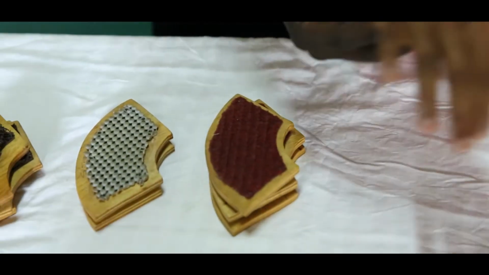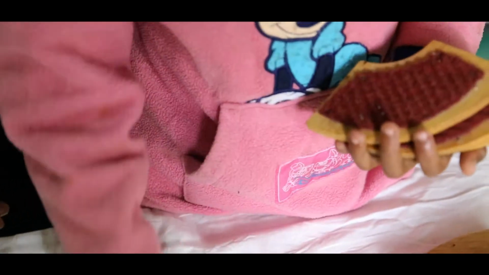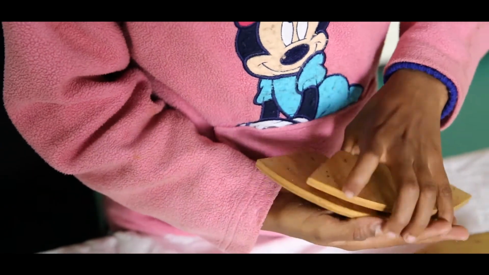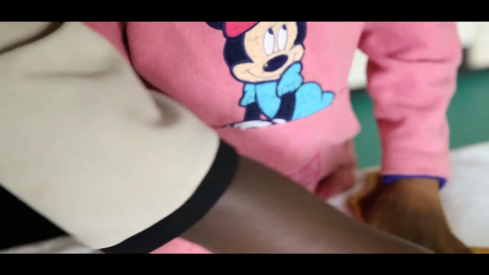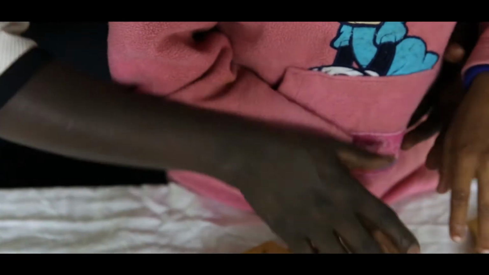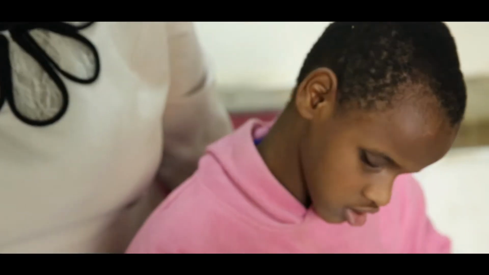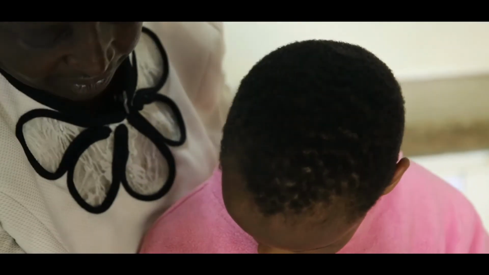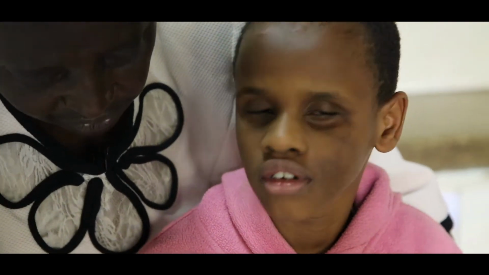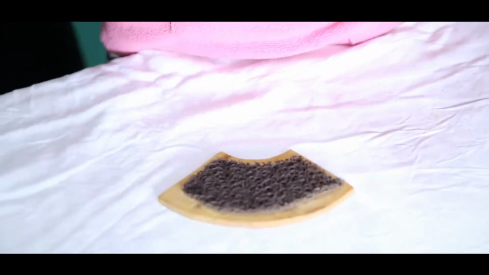After that, you move to the next one. The child feels on the palm, and sees the roughness or the smoothness of the material. Then the child moves to the next. You support the child to move to the next.